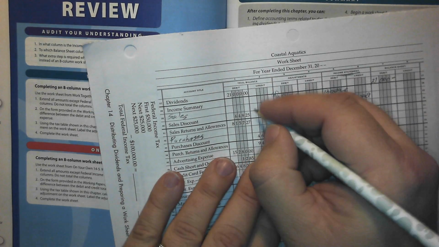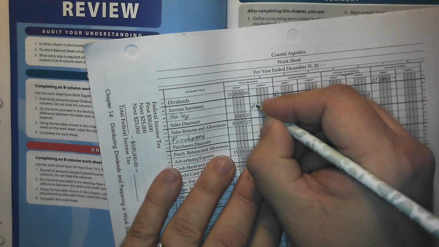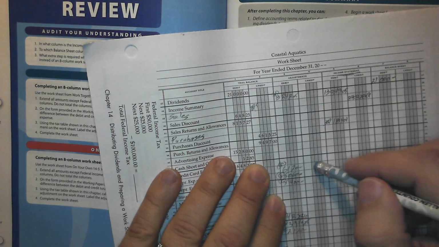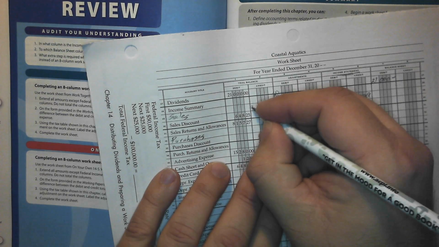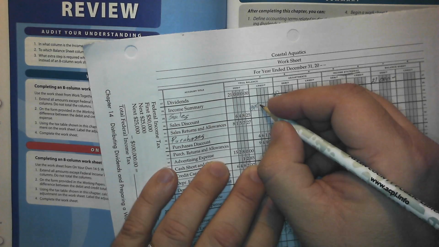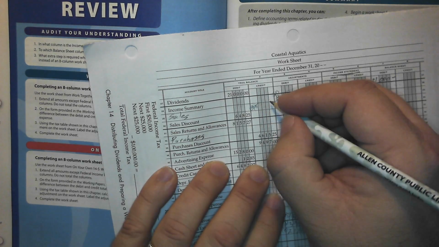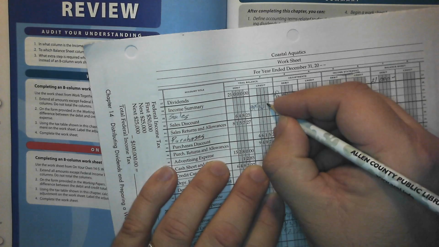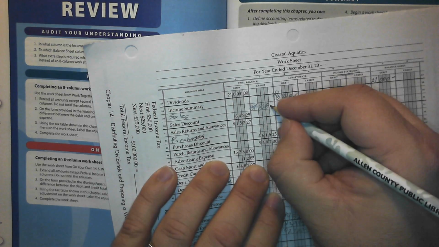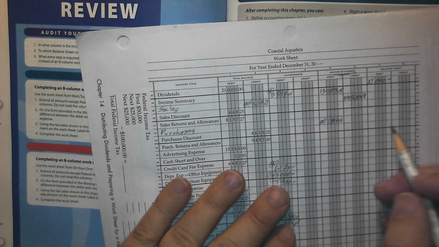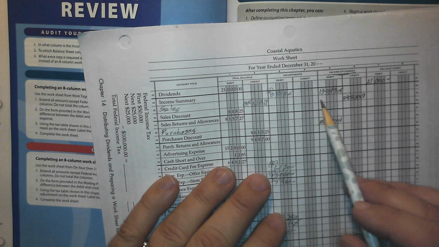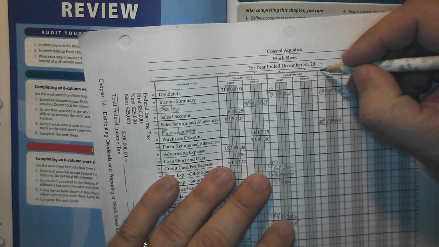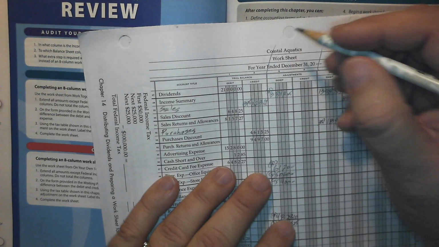So I somehow overlooked that one at the beginning. 845, 845, 828.9 cents. Okay. There. Sales discount. Debit here, good, because that counts against sales and income.